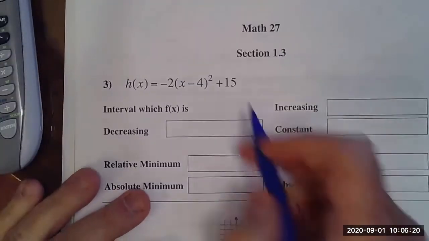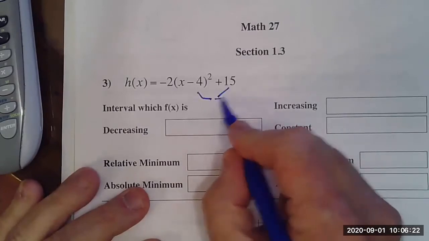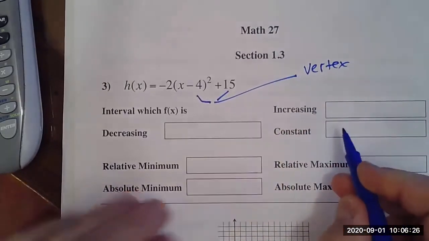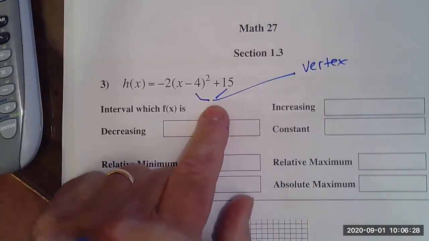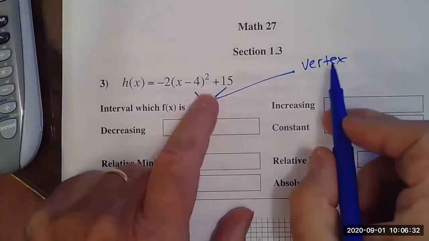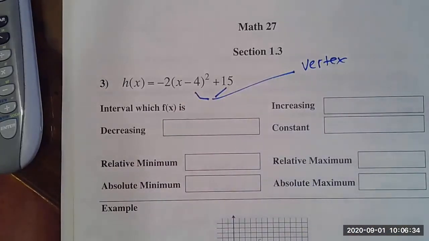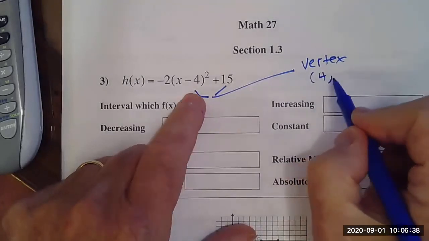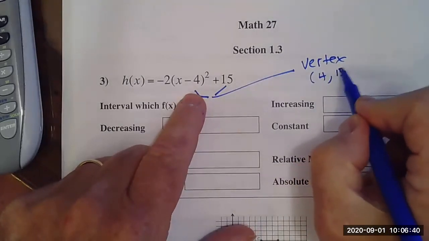Now, most of you would realize maybe from a previous class that the vertex was easily identified, and we're going to look at quadratics again in chapter 2 coming up, with larger problems. But right now, vertex is 4, change the sign, comma 15, keep the sign.